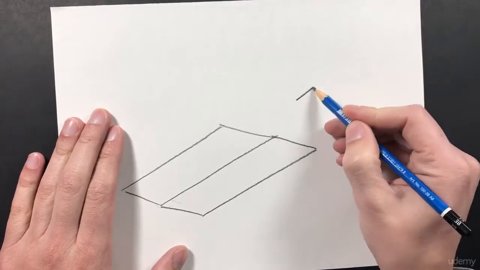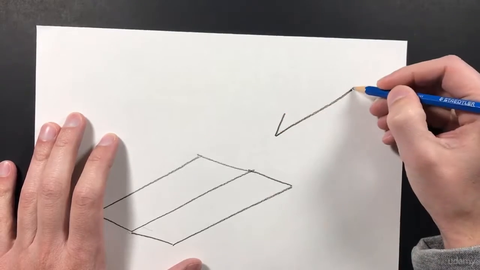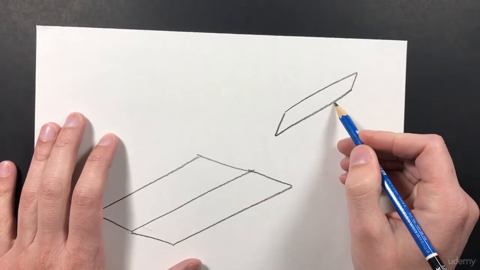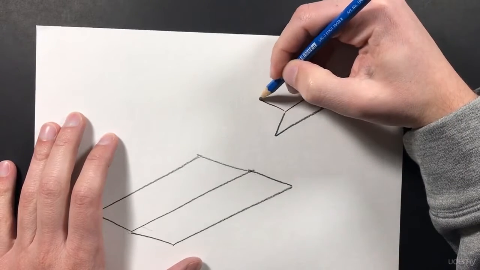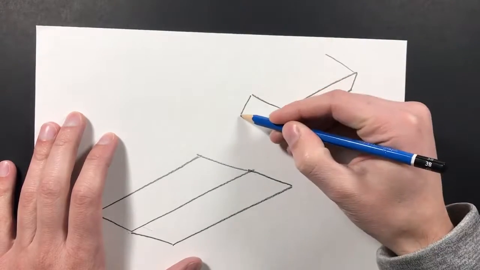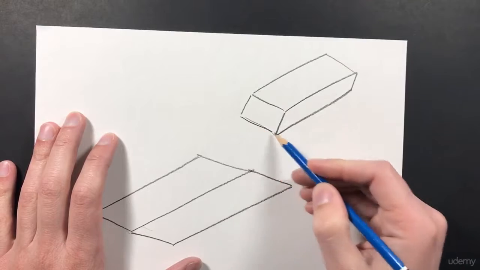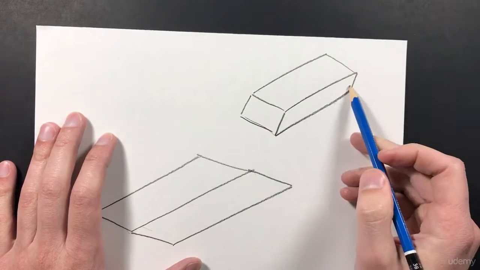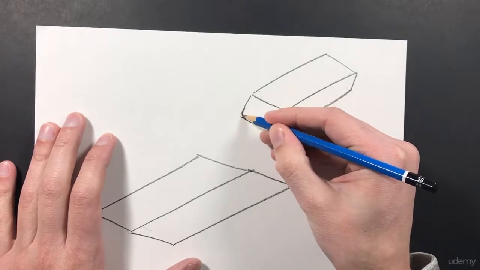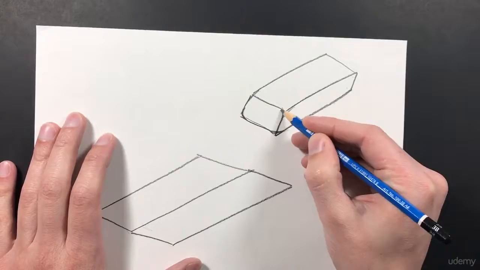So I'm going to start off with my diagonal line, and then I'm going to draw my two other diagonal lines like so, and create that basic shape of my eraser. Then I'm going to go ahead and draw my lines going off in the opposite direction. And I'll just connect all these lines, and as you see, that is the very basic shape of my eraser. If I wanted to, I can go ahead and round off all these corners, since an eraser usually has pretty rounded corners because it's all used up.